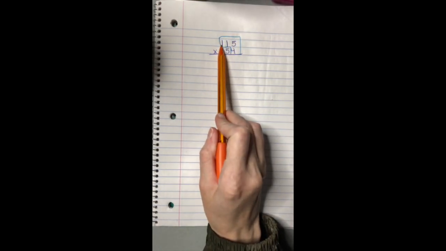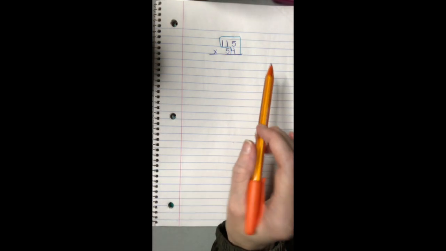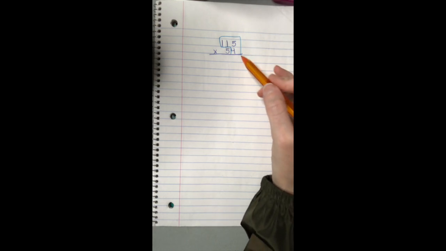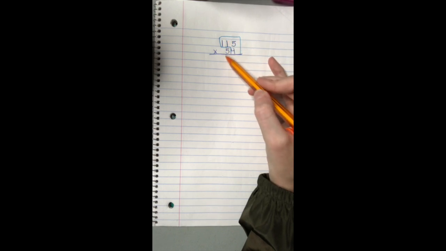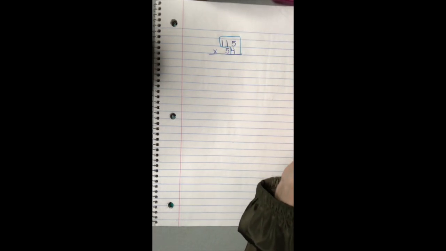So I put the bigger number on top and then the smaller one on the bottom. I make sure that I line up the numbers according to their place value. So the numbers that are in the ones place go right on top of each other. The numbers that are in the tens place go right on top of each other. And the number that's in the hundreds place goes right out there by itself. And now I start multiplying.